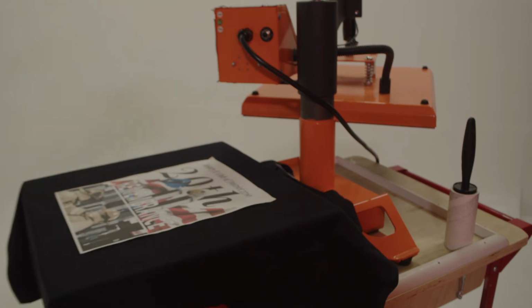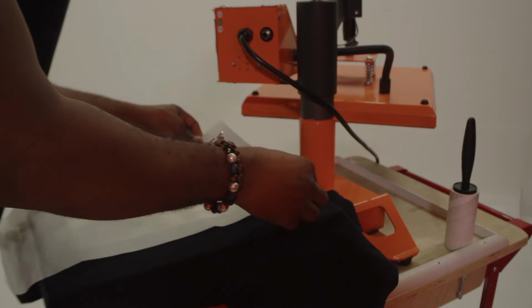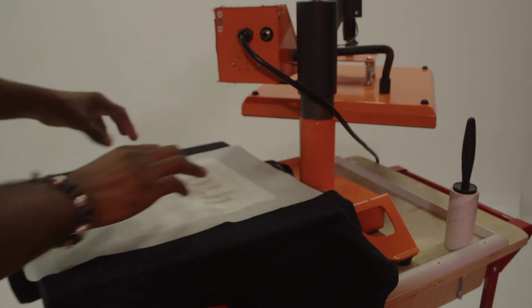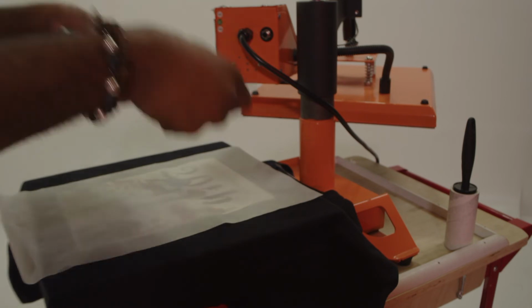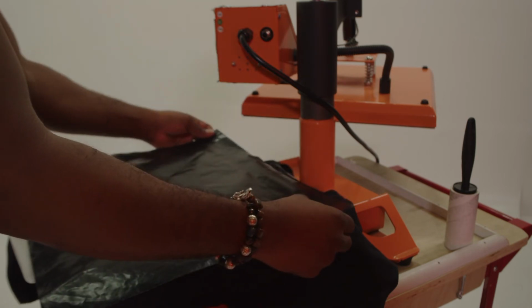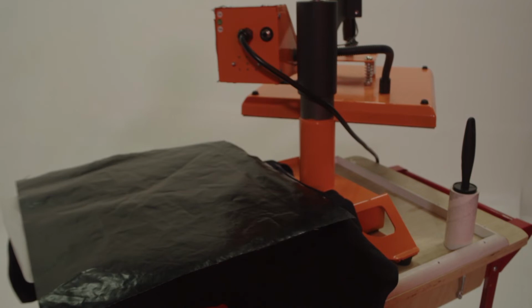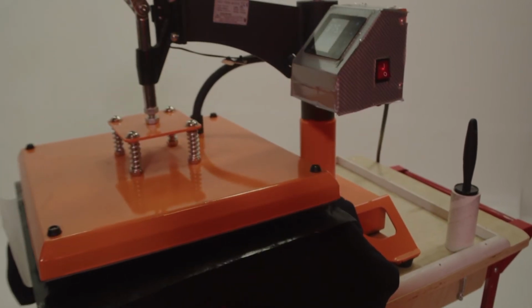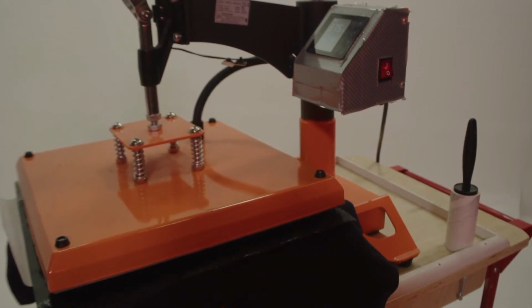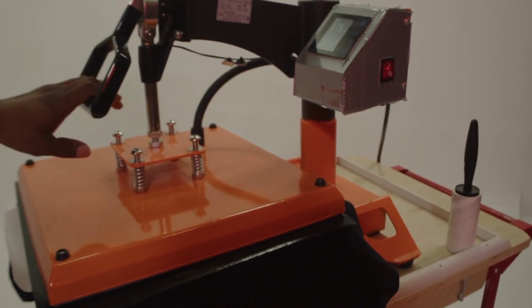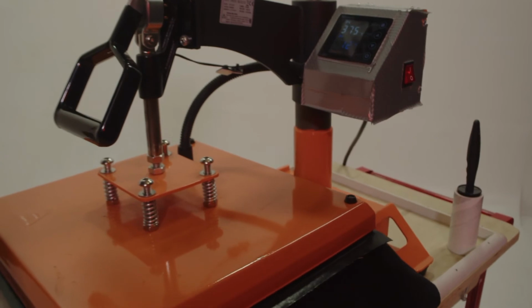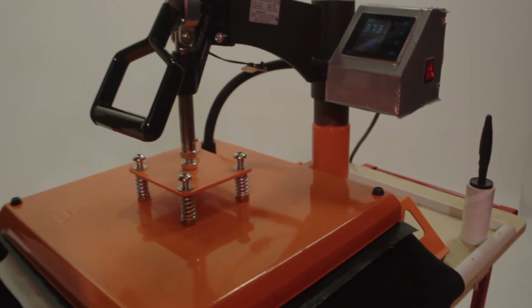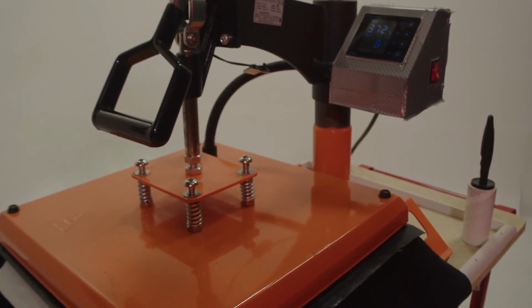This wax paper helps the colors pop a little bit. There we go. Press it down. And we let it go for 15 seconds.